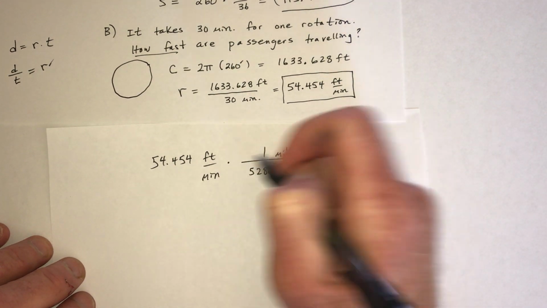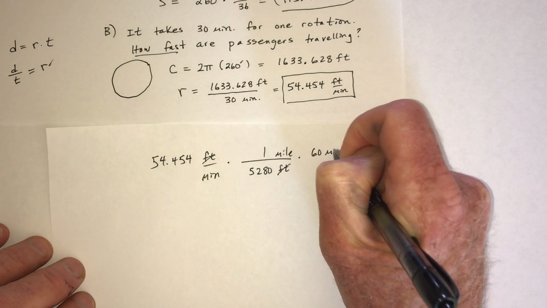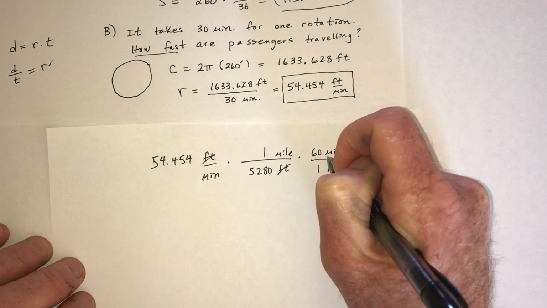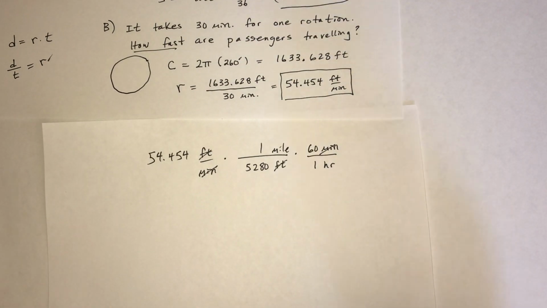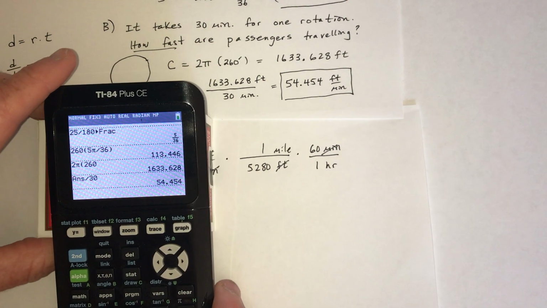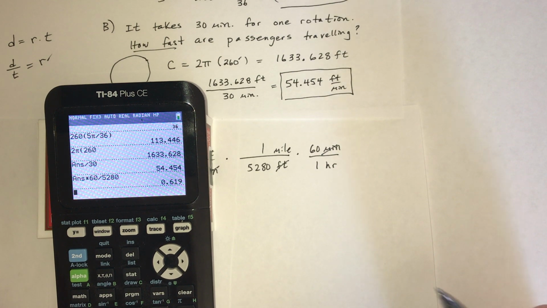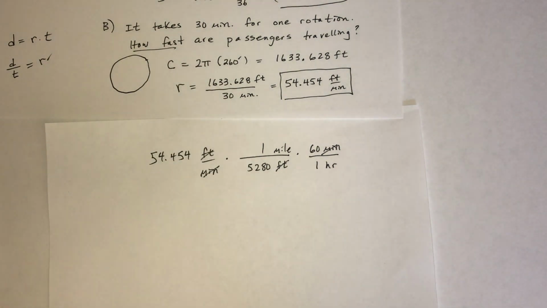So now the feet and the feet will cancel. So this would be miles per minute. And then there's 60 minutes in 1 hour. And then minutes and minutes will cancel. So if I take the 54.454 and I multiply by 60 and I divide by 5280, whoa, they're not even going 1 mile an hour. They're going 0.619 miles an hour. Just slowly moving through the desert air.